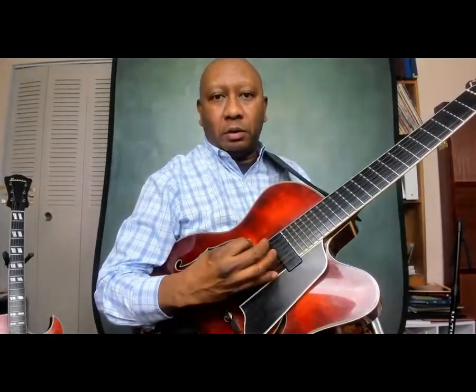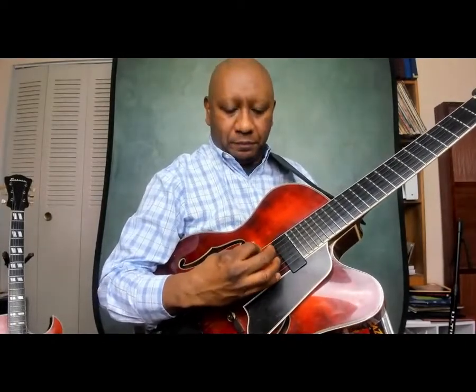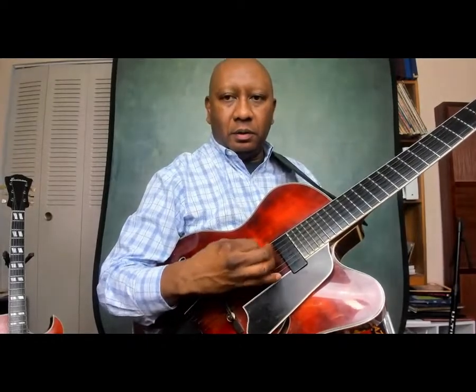When I use these strings, I pick at an angle like this. These are flat wounds too. So when I pick at an angle, if you have a round wound string, this string is round wound, my 7th string, if you listen carefully, you hear the scraping. Now, if I hit straight, you don't hear that. So on this guitar, I have to adjust my picking when I get to the 7th string, not to go sideways. So flat wounds are ideal for not having a sound.